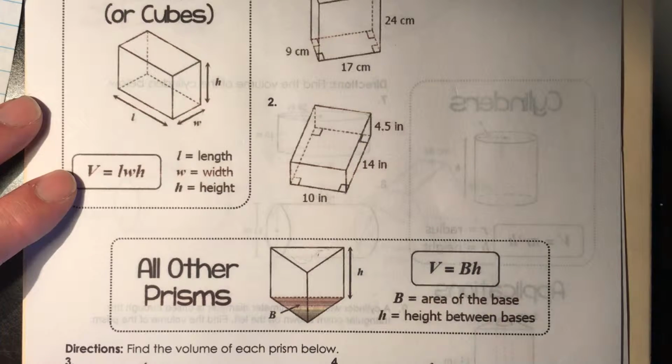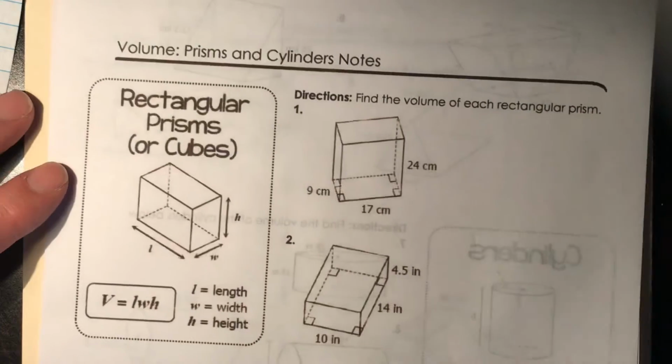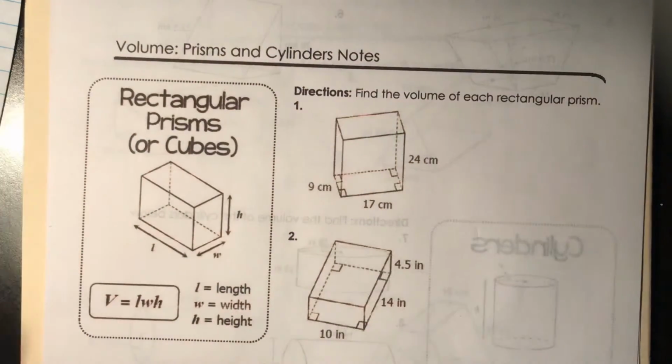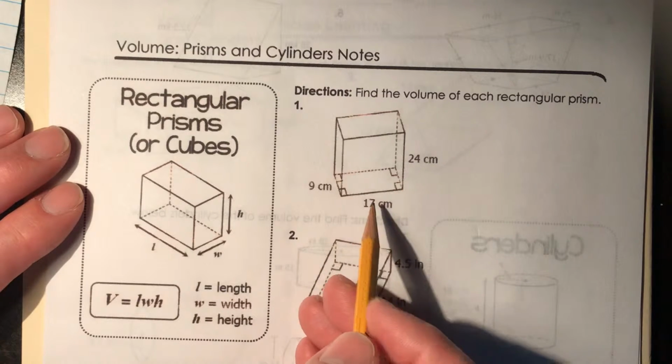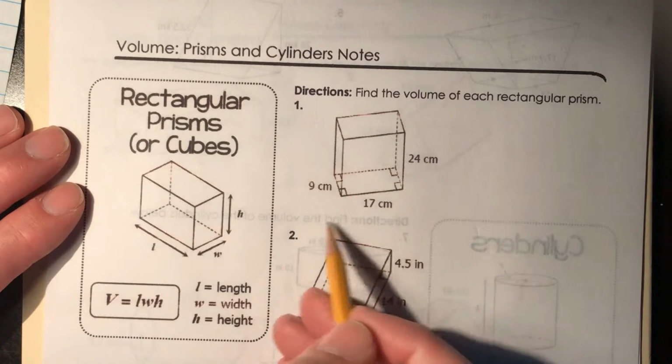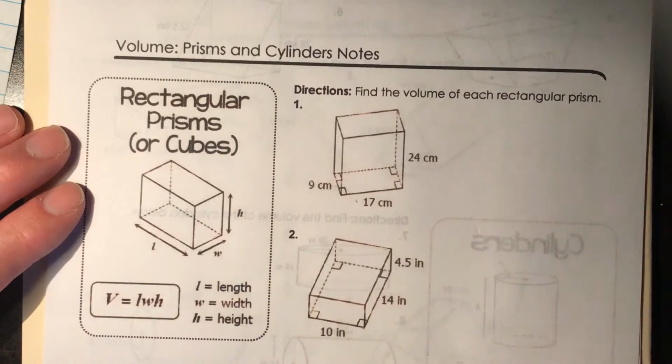Now, anytime you have a rectangular prism, you can do this slightly differently. Much simpler process. You just take the length, width, and height, and you just multiply all three together. Okay, 9 times 17 times 24, for example.